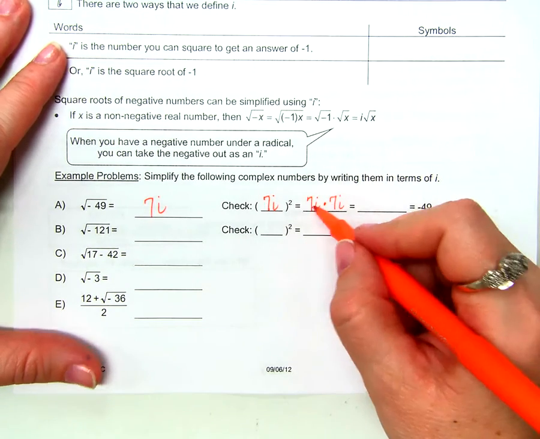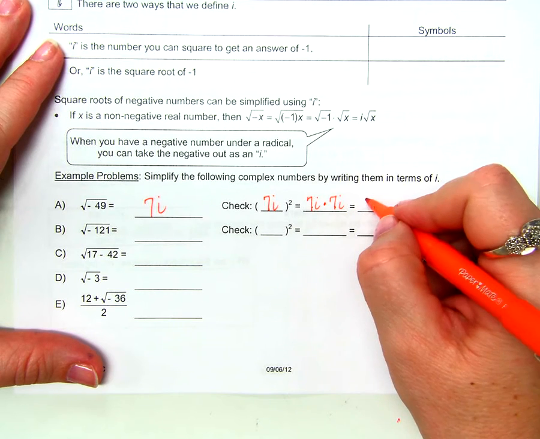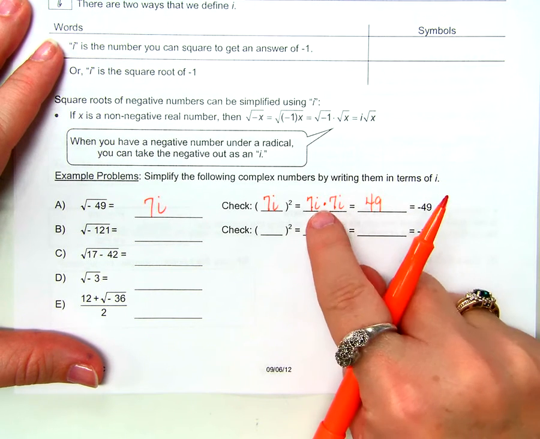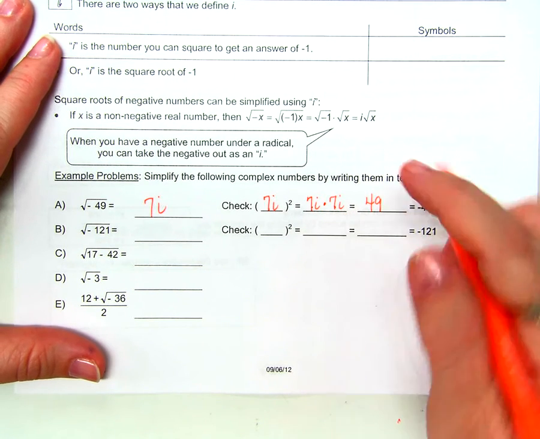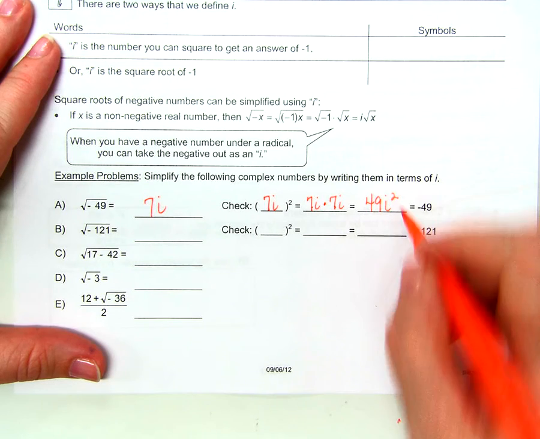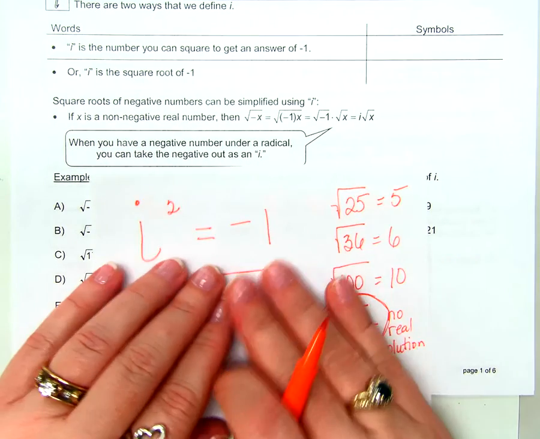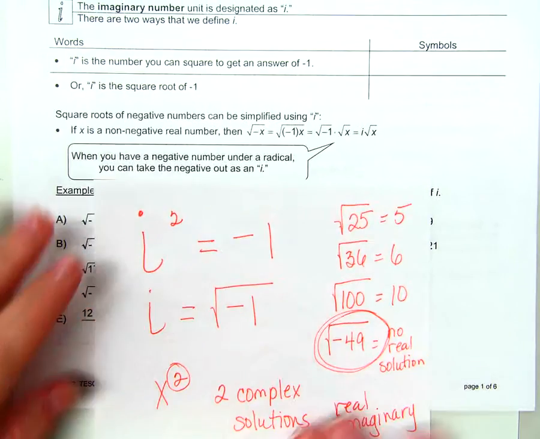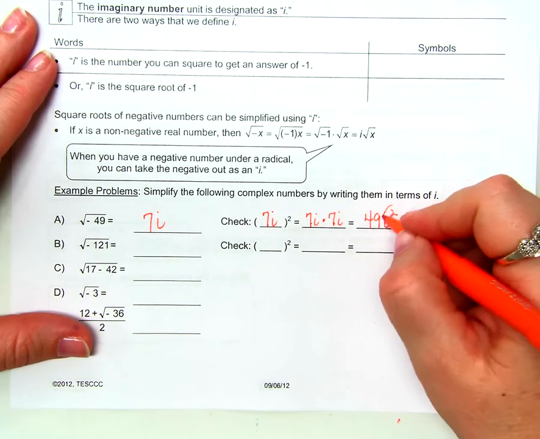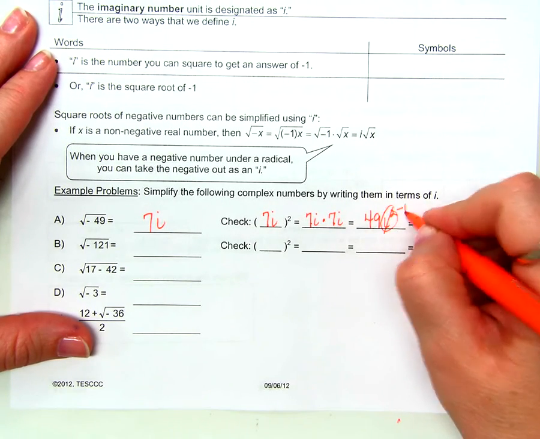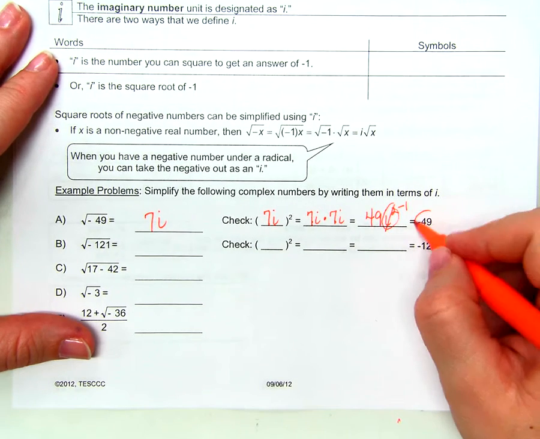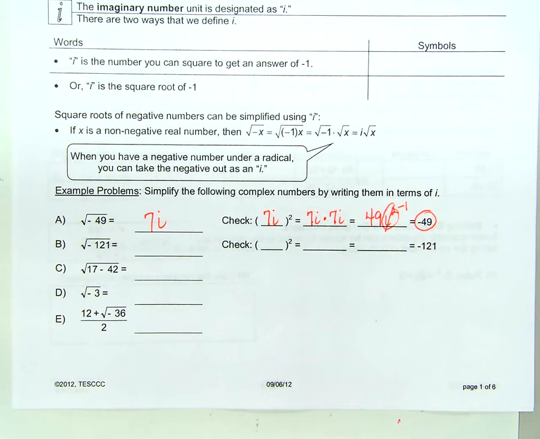What is 7 times 7? 49. And what is i times i? i squared, right? Well, what does i squared equal? Negative 1. So what is 49 times negative 1? Negative 49.